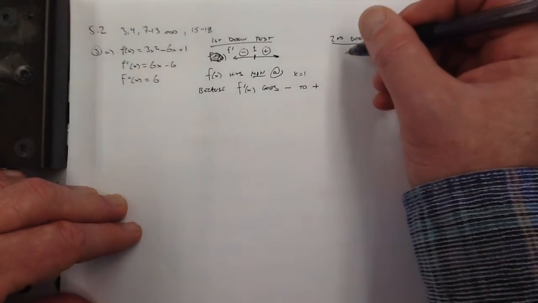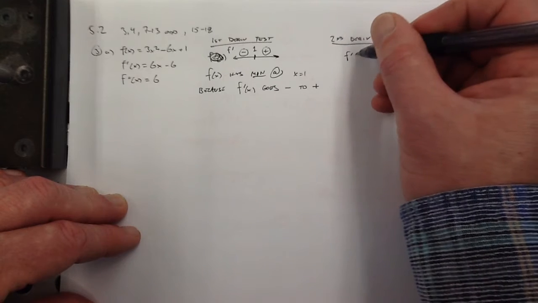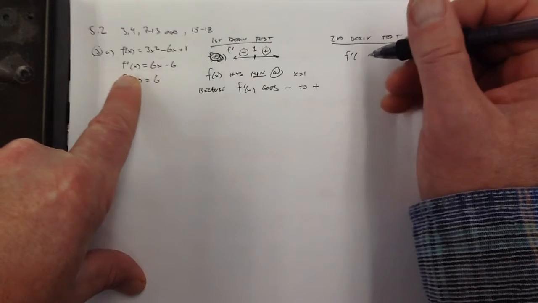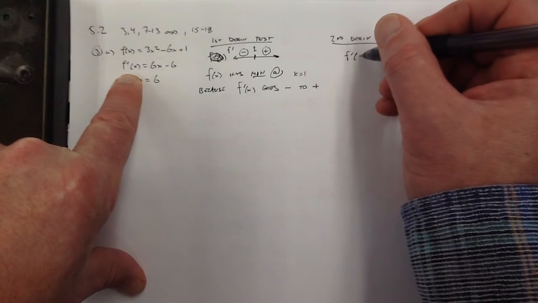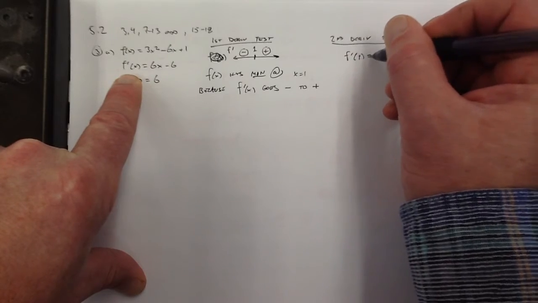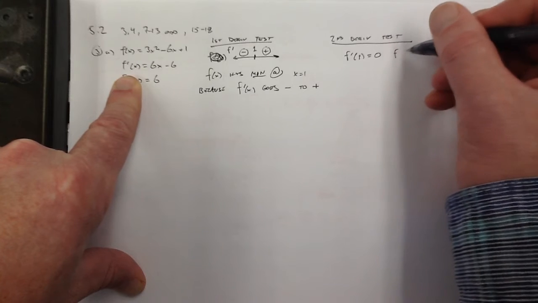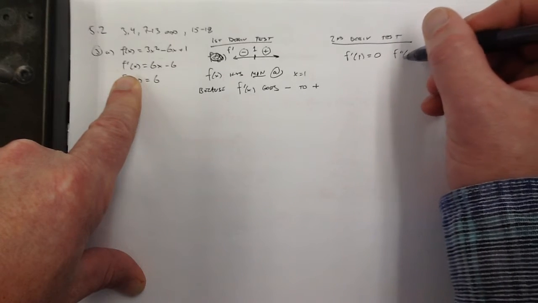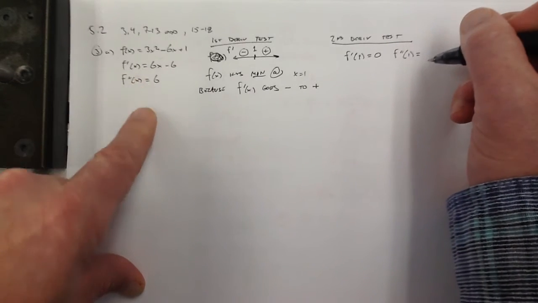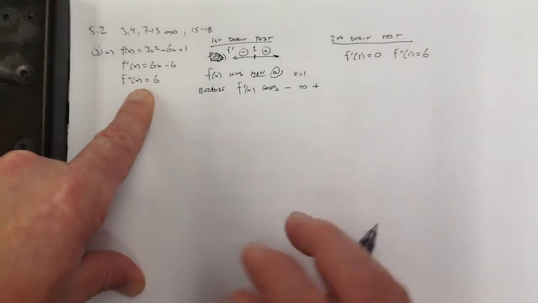The second derivative test is showing that, first of all, f prime has to be 0. f prime of 1 is 0. That's true, and you plug 1 in there. And f double prime of 1 is 6.